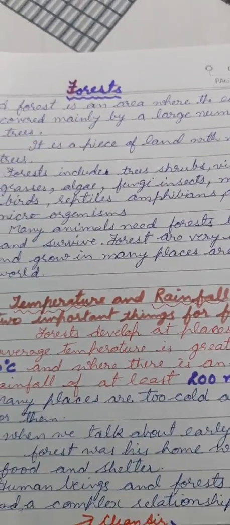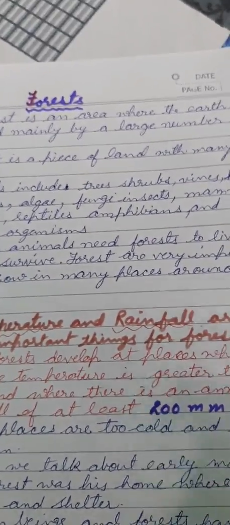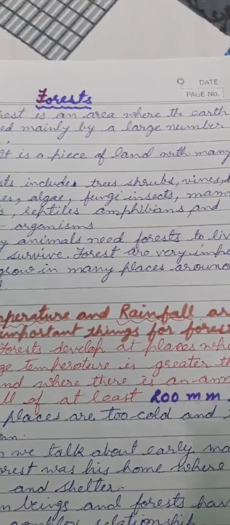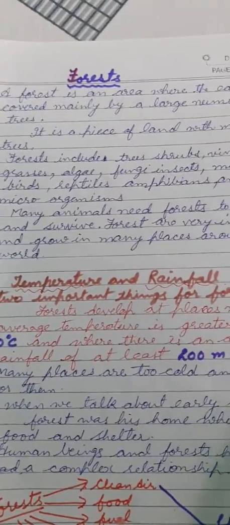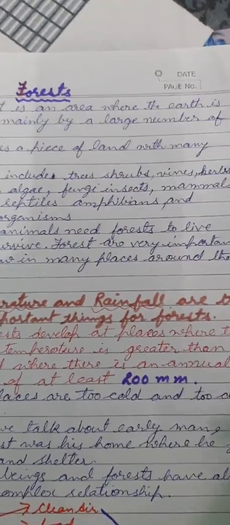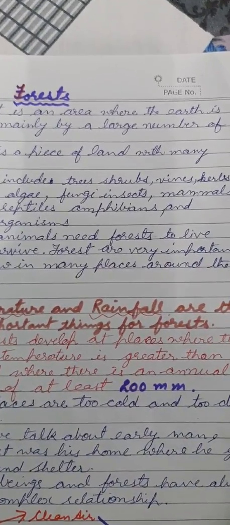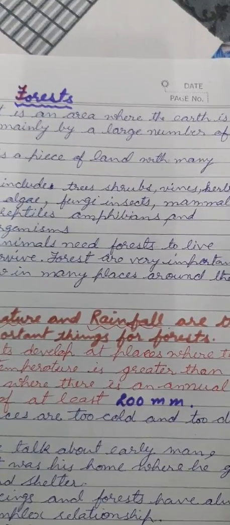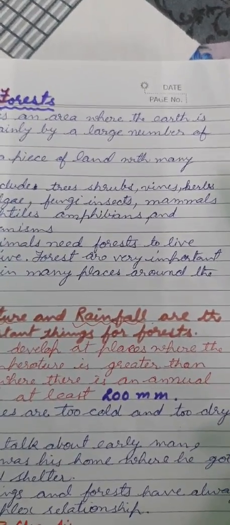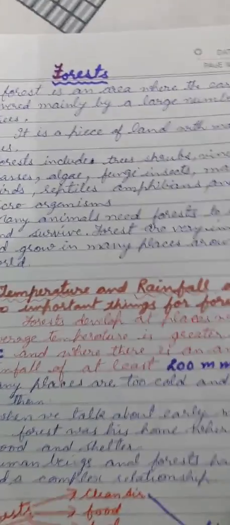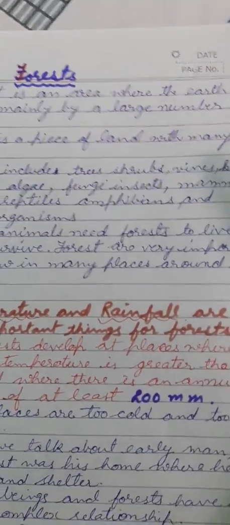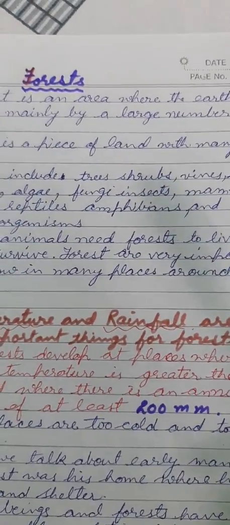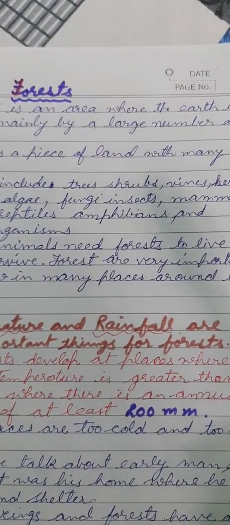What is a forest? A forest is an area where the earth is covered with a large number of trees, or we can say that it is a piece of land with many trees. Forests include herbs, shrubs, trees, climbers, creepers, algae, fungi, mammals, reptiles, amphibians, microorganisms, etc. And many animals need the forest to live and survive. Forests are very important and grow in many places around the world.